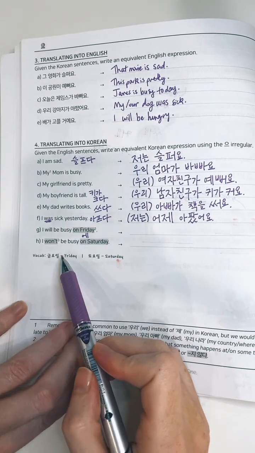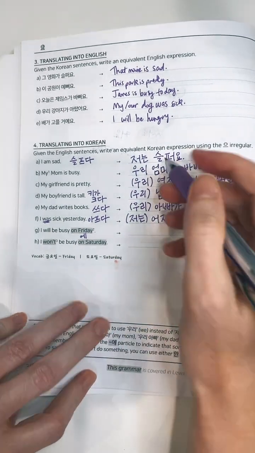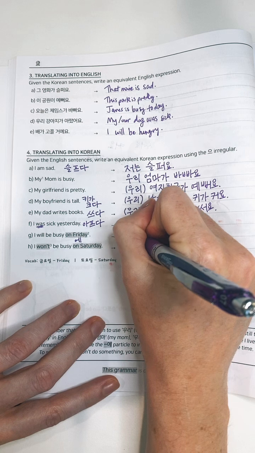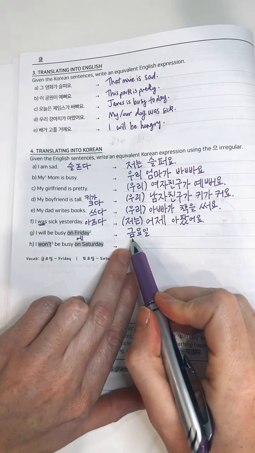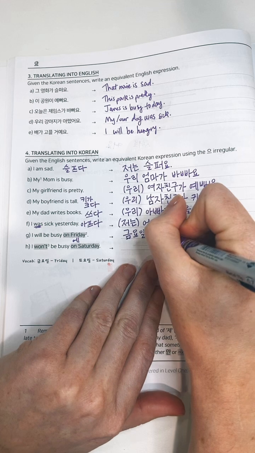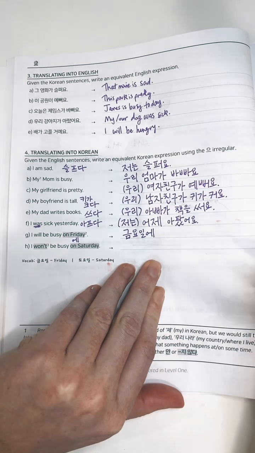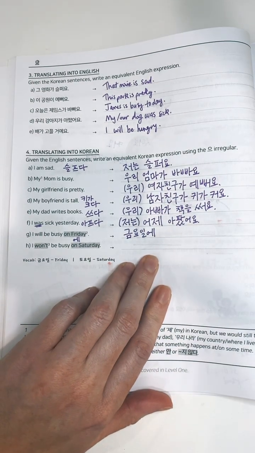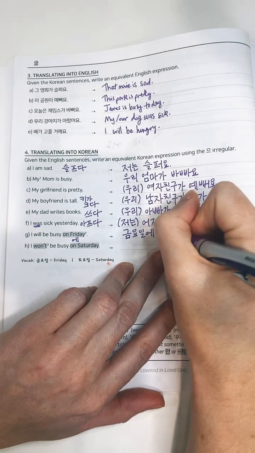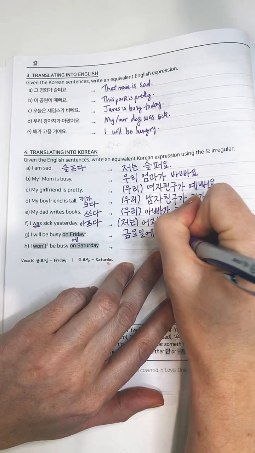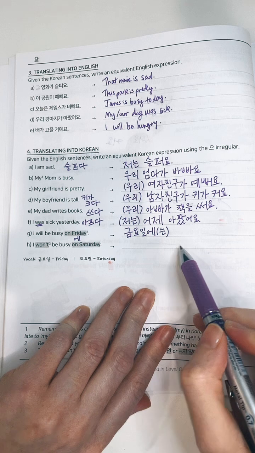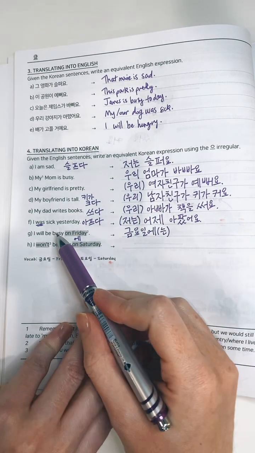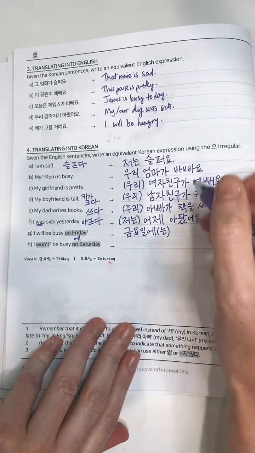The word for Friday has been provided, 금요일. 금요일 means Friday. Literally, it's gold day is Friday. And to say on Friday, you add 에 to it. 금요일에. You can optionally add 는 here if you want, but it's optional. 금요일에 or 금요일에는.